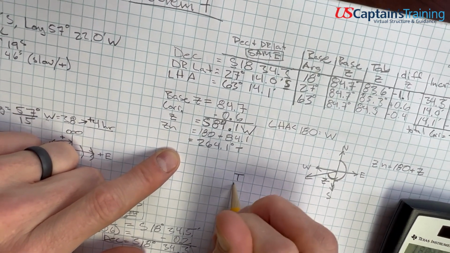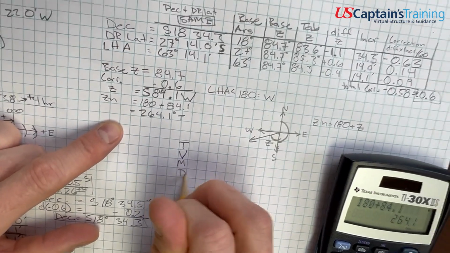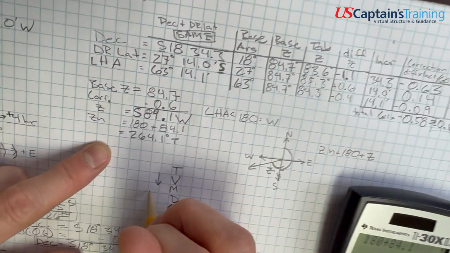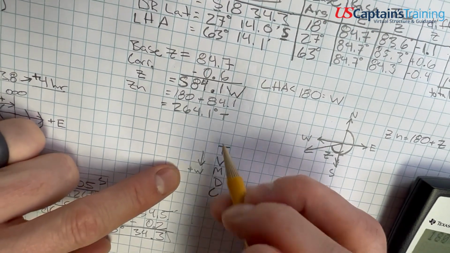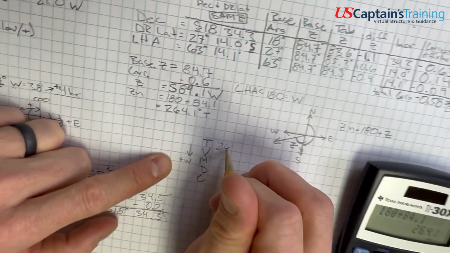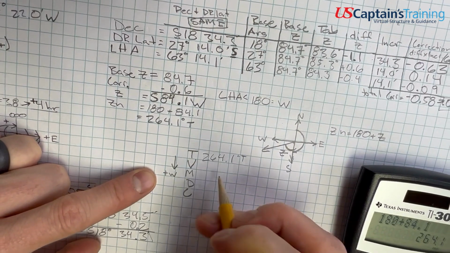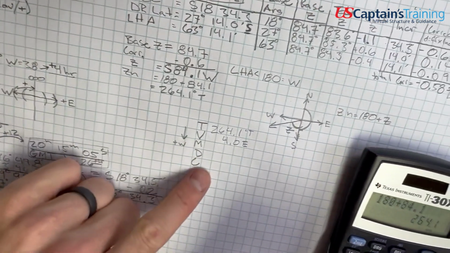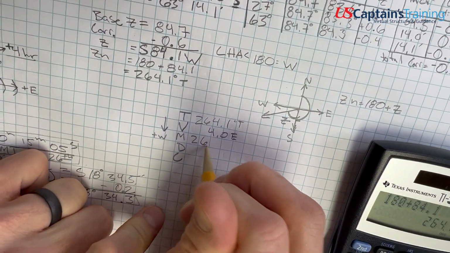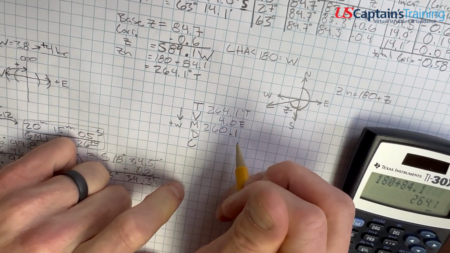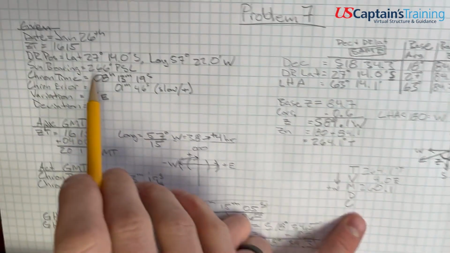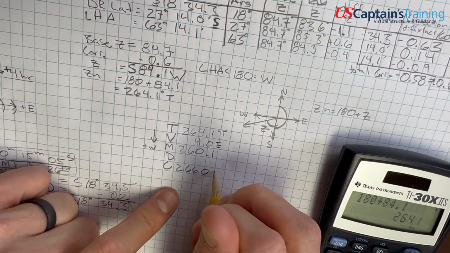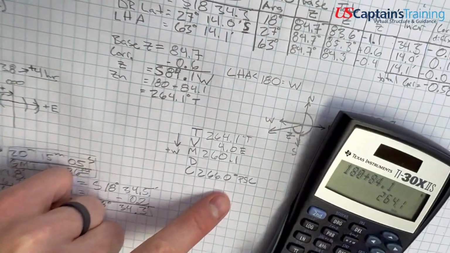We can say TVMDC, true variation magnetic deviation compass. If we go from true to compass, we add west. And so our true is 264.1 degrees true. Our variation was given as 4.0 east. We're going down, so we subtract that, and you get 260.1. And our compass bearing of the sun was given as 266.0 degrees PSC.